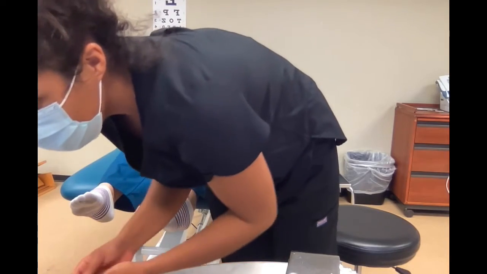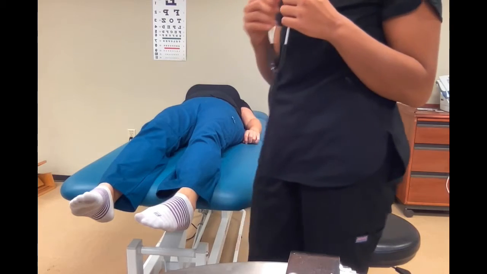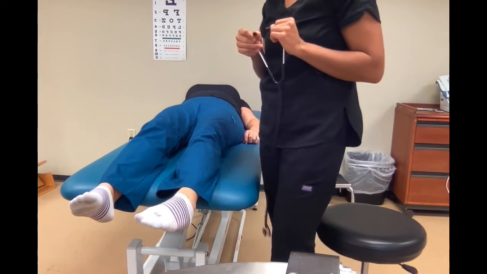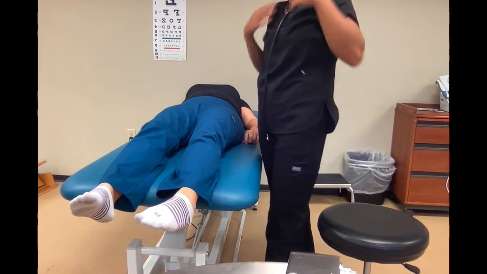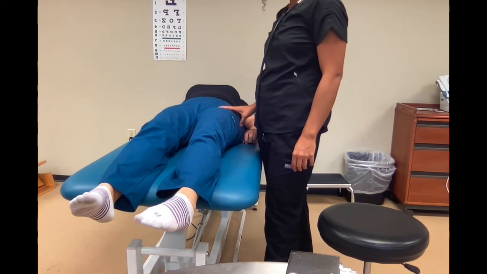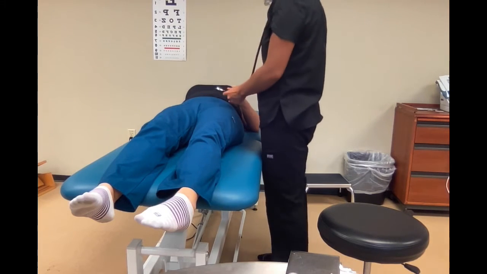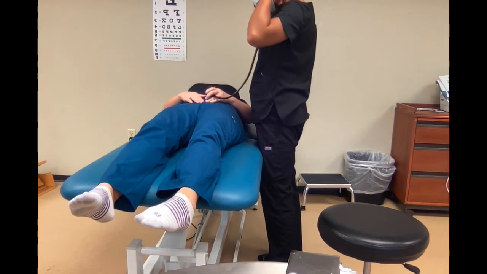This next test is going to be called the patellar pubic percussion test, and it is going to be assessing for any stress fractures or any femoral neck fractures to the superior aspect of that bone. So I'm going to ask Alex to please place this on the pubic symphysis.